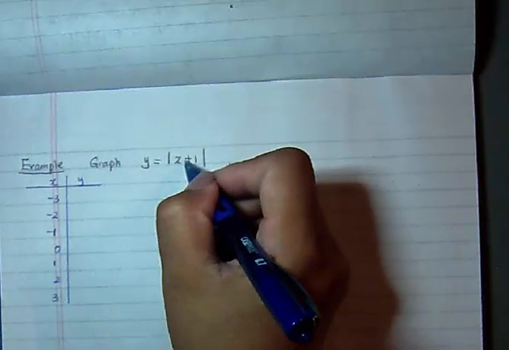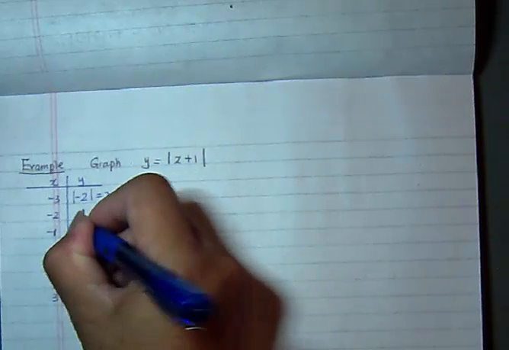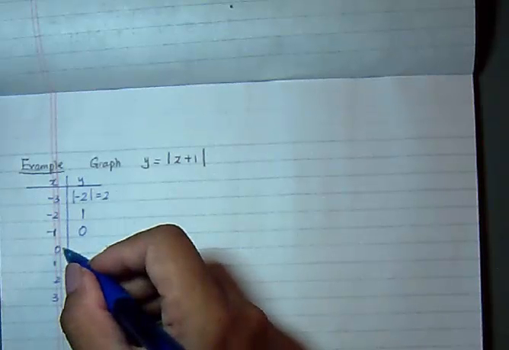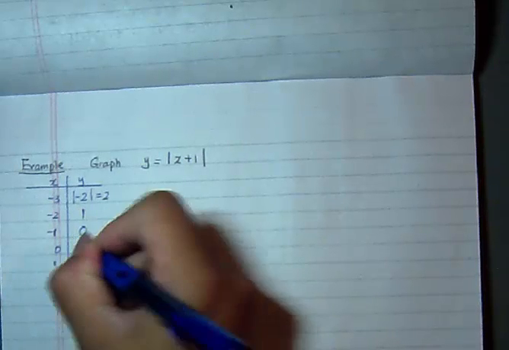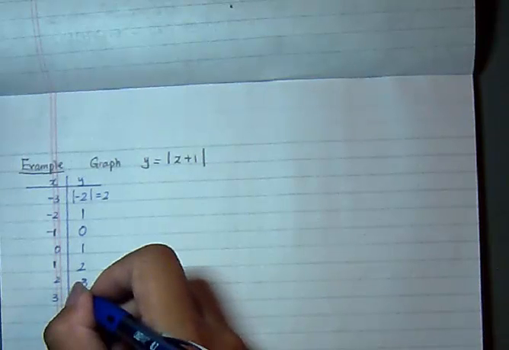When x equals -3, put it in here, -3 plus 1, that's -2. But we need to take the absolute value. Don't forget that. That is 2. Okay, x equals -2 plugged in here, -2 plus 1 is -1. Absolute value is 1. -1 plus 1, that's 0. Absolute value of 0, still 0. 0 plus 1, that's 1. 1 plus 1, that's 2. 2 plus 1, 3. Absolute value of a positive number is the number itself. 3 plus 1, that's 4.